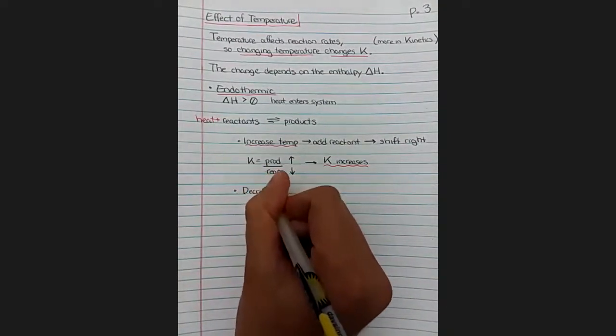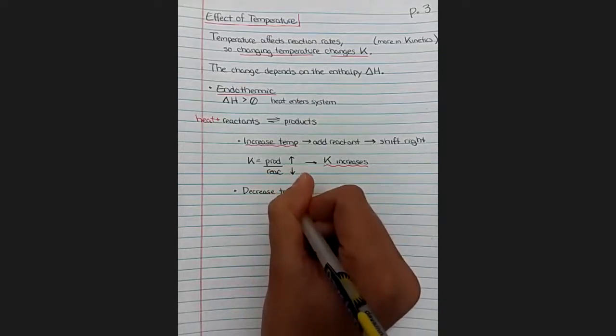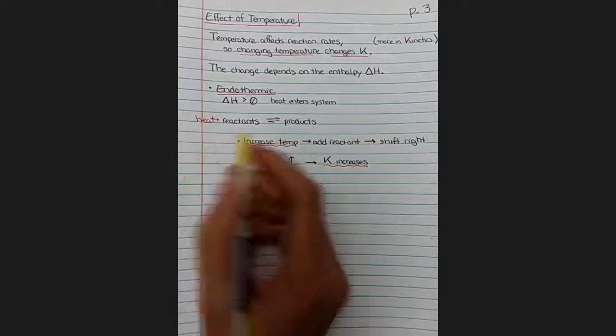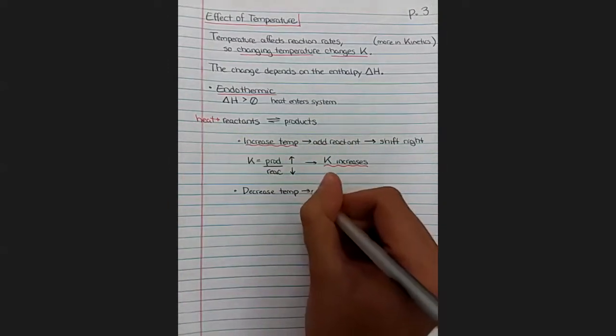You can probably guess that the opposite is going to happen if we decrease the temperature. If we decrease the temperature, it's like removing a reactant.